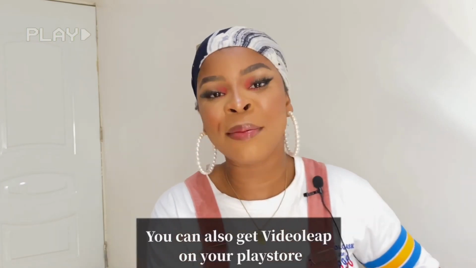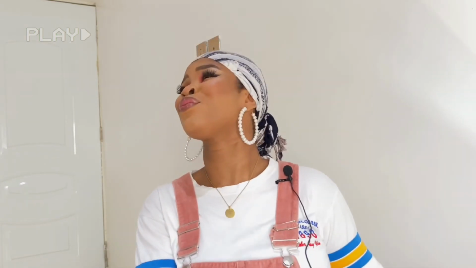Now this app is what I call sweet. Do you know what is sweet? I love this app so much. You can edit at the comfort of wherever you are, even in the toilet. So check it out, download it, and thank me later. I promise you, you will definitely thank me later. This is an app that you'll forever be grateful to me for putting it on.